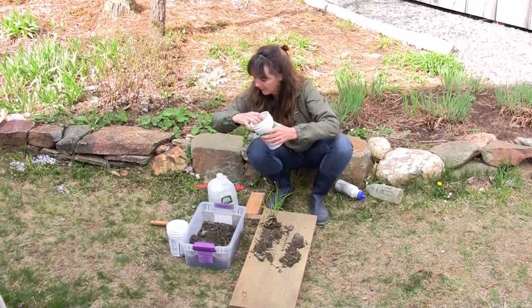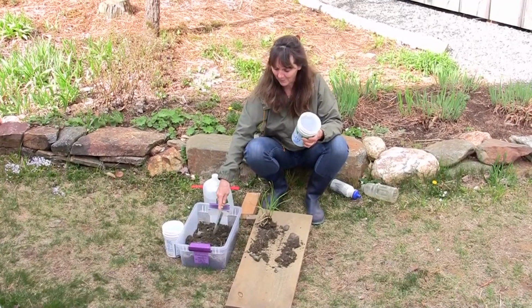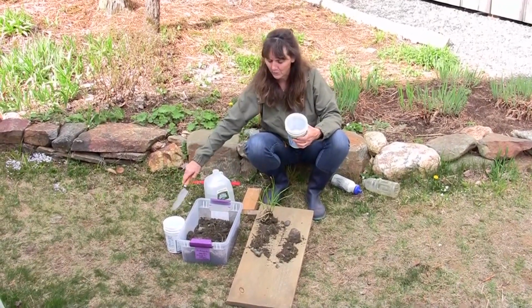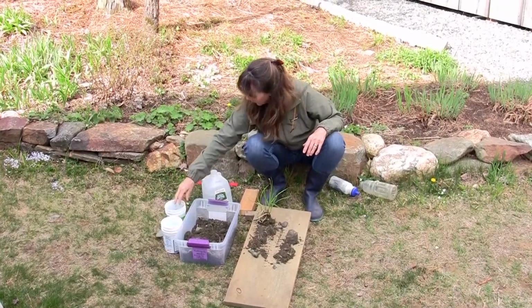These containers I have over here, yogurt containers and trowel, were just for collecting the dirt. So if you have a little shovel, you can use that, or yogurt containers make good scoops. So that's what those were for.